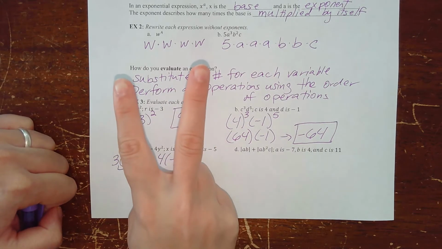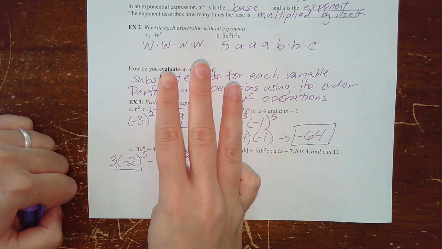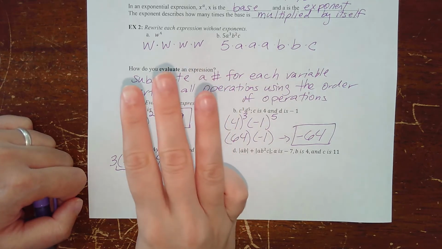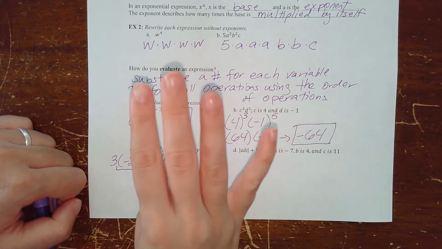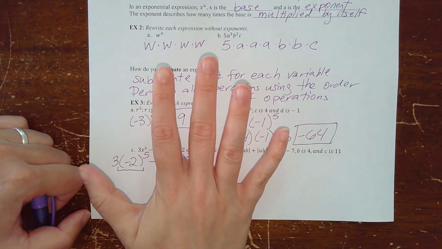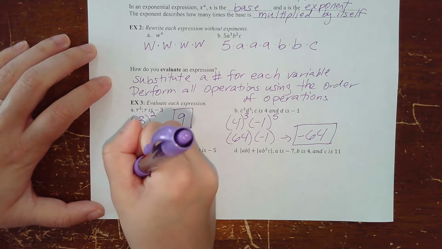So negative 2 times negative 2 would be 4. Times negative 2 again, so that's 4 times negative 2 would be negative 8. Now I've got negative 8 times negative 2 would be positive 16. And then 16 times negative 2 would be negative 32. So now I have 3 times negative 32.